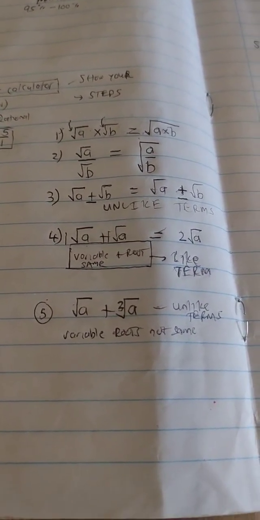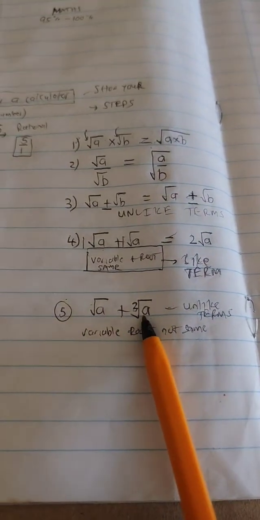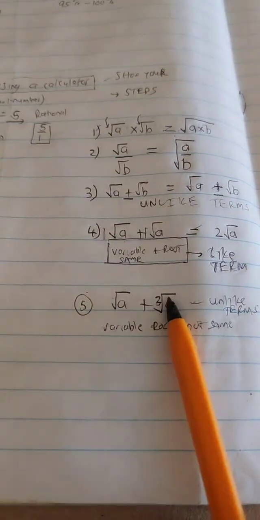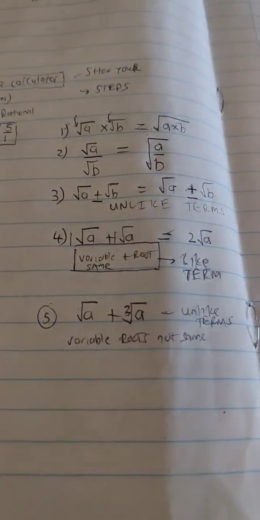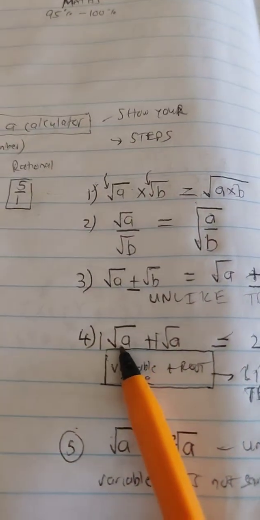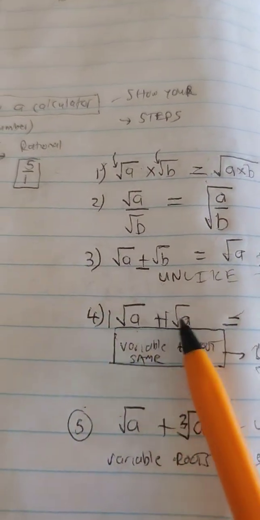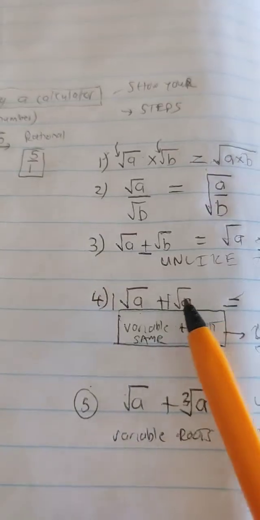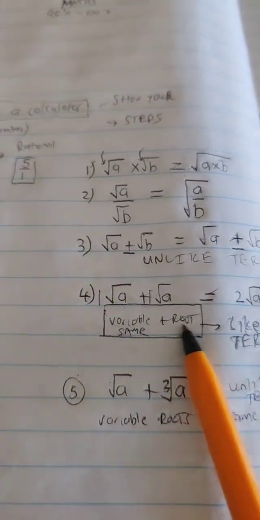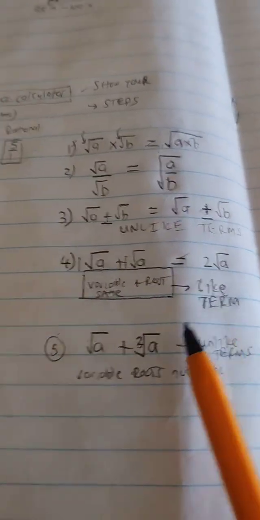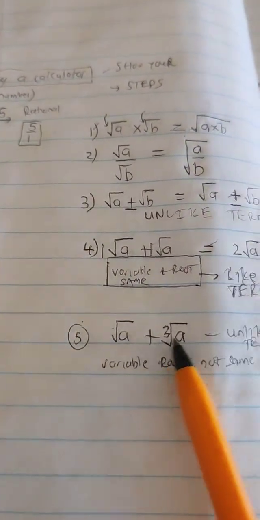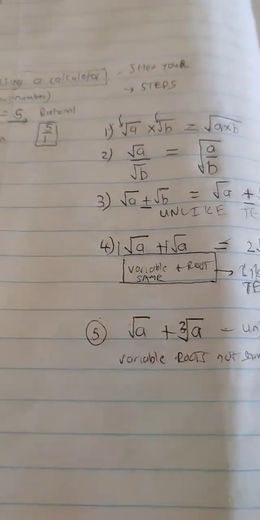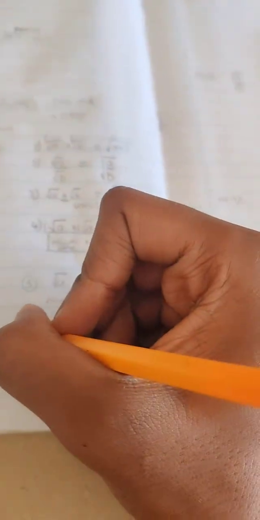Get with the game. The variable as well as the root must be the same for it to qualify as a like term. Like here, this is the square root and this is the square root. This is a. Variable and root the same means like term. Variable the same, but the roots different, unlike terms.